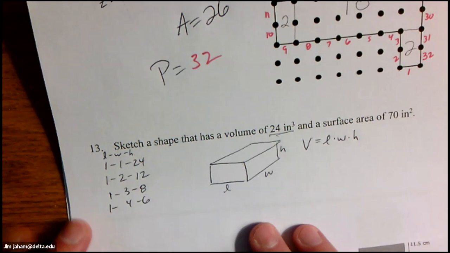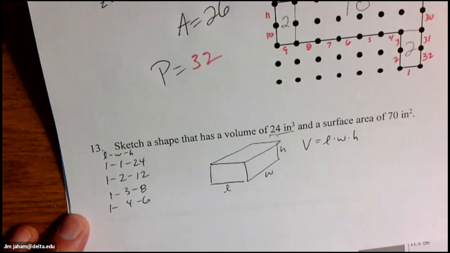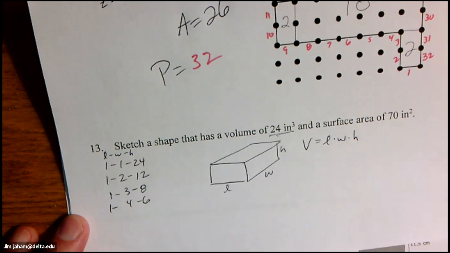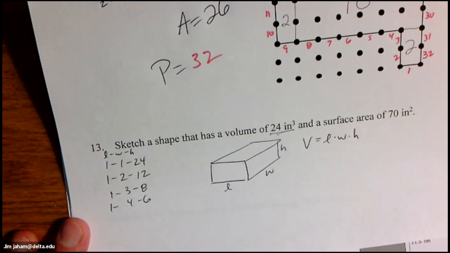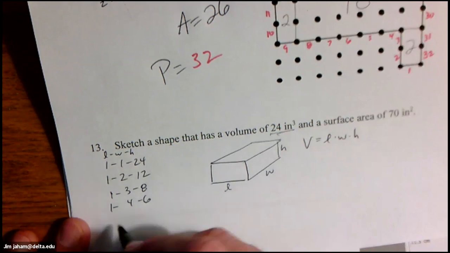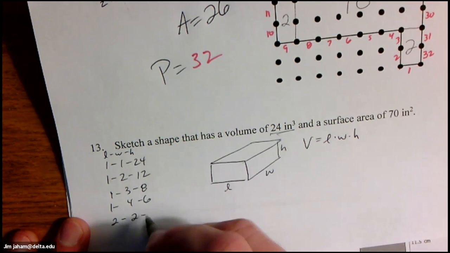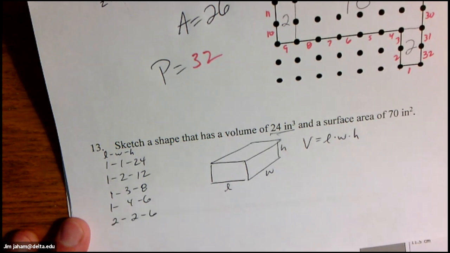All right. If I do 1 and then 6, then I'm back down to 4, so I've got this one. So I think those are the only combinations that will work if the length is 1. All right, let's move up to 2. I don't want to do 2 by 2 by 1 because I'd get 12. So 2 by 2, that's 4 by 6, that's another one.